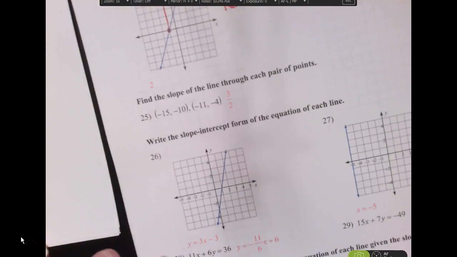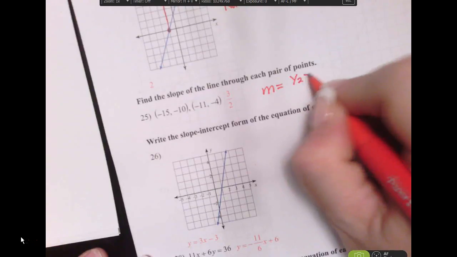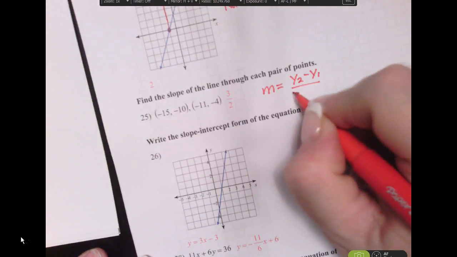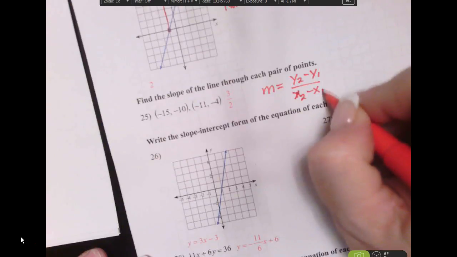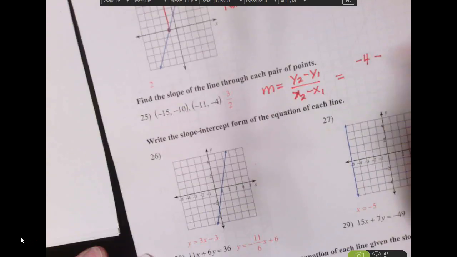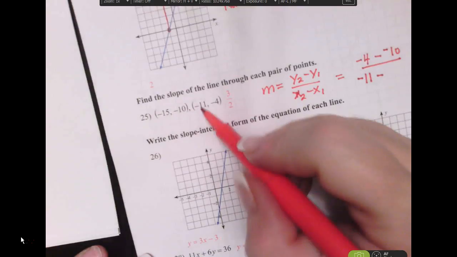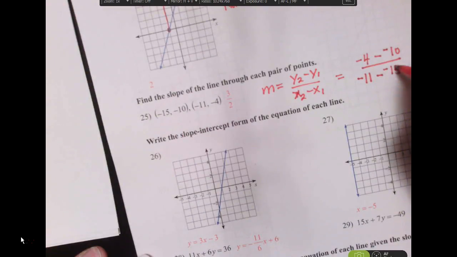But if they give me two coordinates of points and ask for the slope, then I want to use my slope formula, which hopefully you've got memorized by now. So y2 minus y1 over x2 minus x1. So y2 is negative 4 minus y1 is negative 10. You see how carefully I am substituting this. Negative 11 minus negative 15. And you can use your calculator if you need to make sure you don't have a mistake on your negatives.